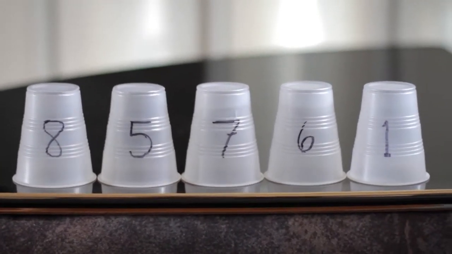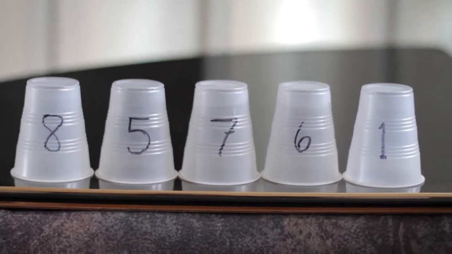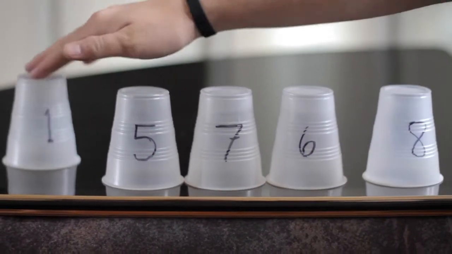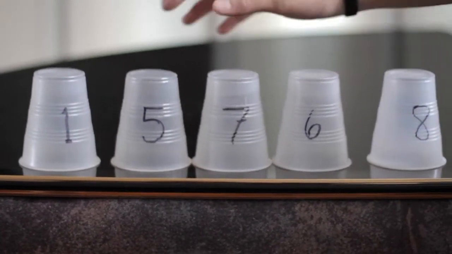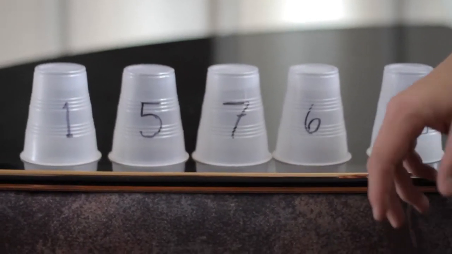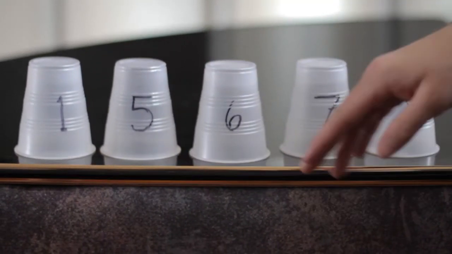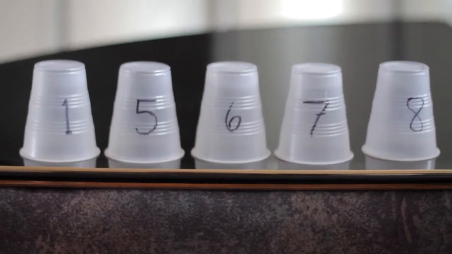In selection sort, we start out by looking through the whole array, and we find the smallest value. In this case, 1 is the smallest value. So then we take 1 and the first value, which is 8, and we switch them. Now, we have a sorted portion of the array and an unsorted portion. We continue looking through the unsorted portion and finding the smallest value and placing it into the sorted portion.